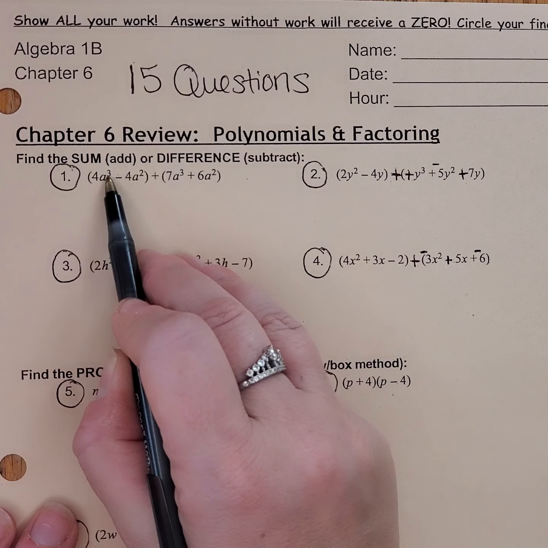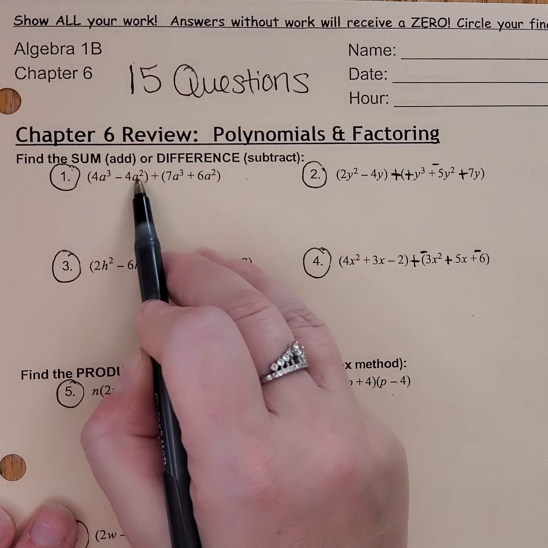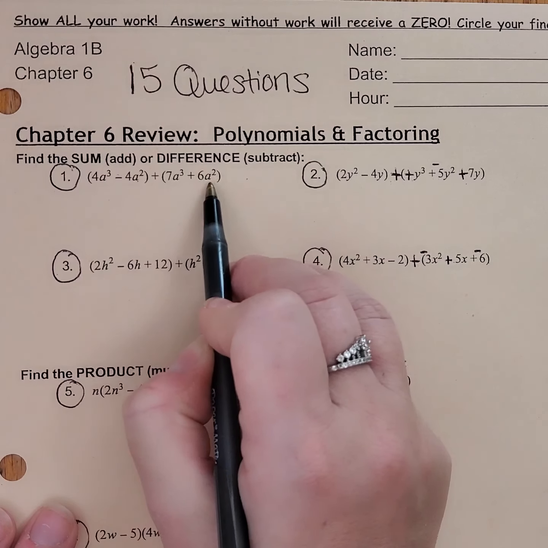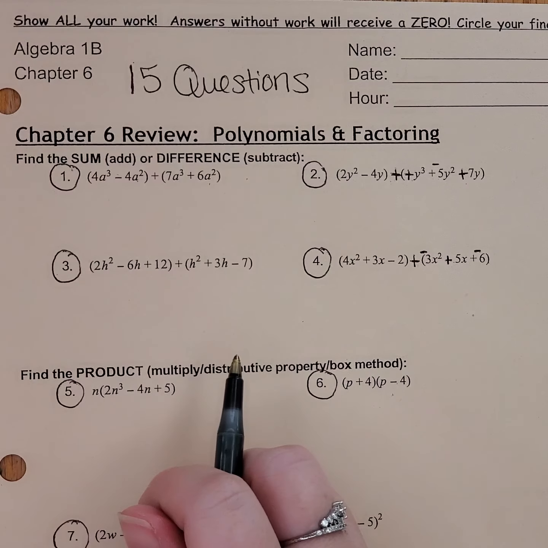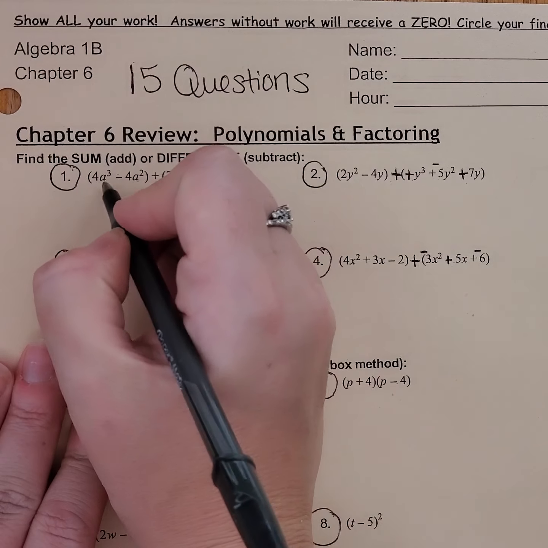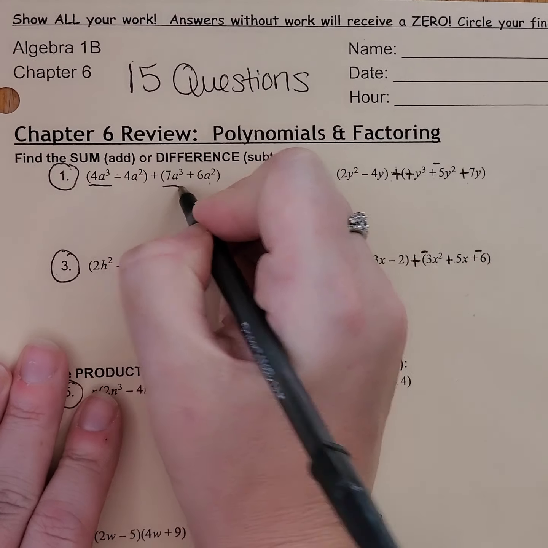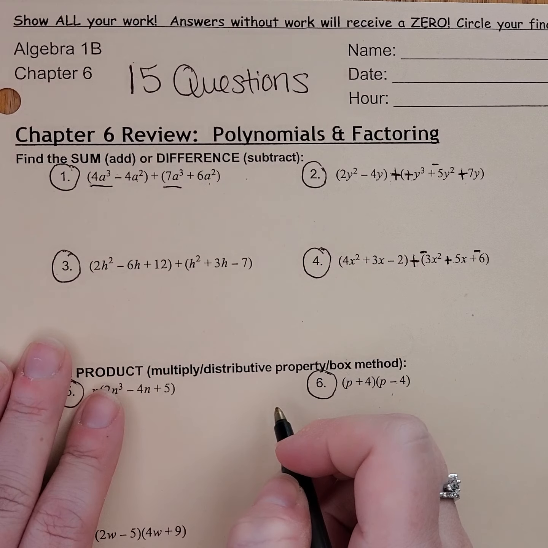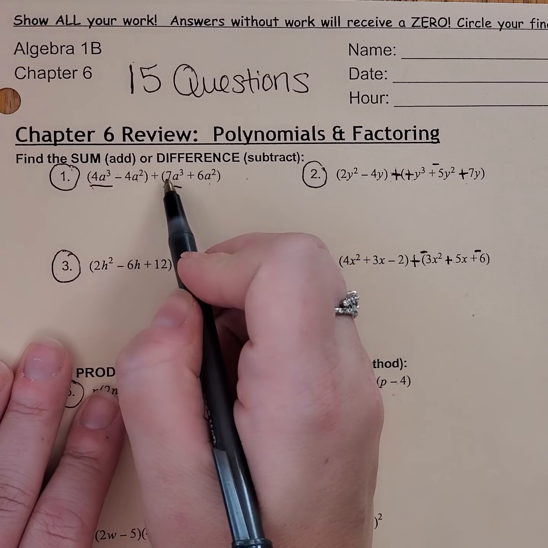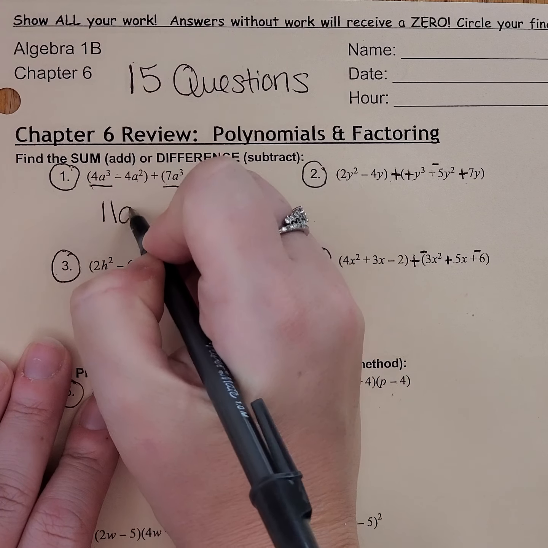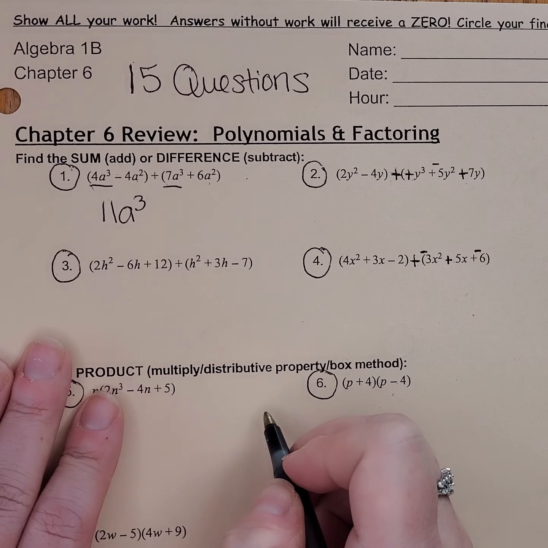So I'm looking at the little exponent here. I have an a to the 3rd, a to the 2nd, a to the 3rd, a to the 2nd. So my largest exponent is a to the 3rd. So I'm going to do a to the 3rd with a to the 3rd, and it's going to stay a to the 3rd. So 4 plus 7 is 11, and it stays a to the 3rd. That's it.